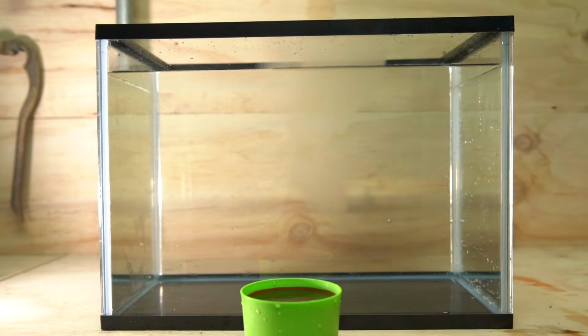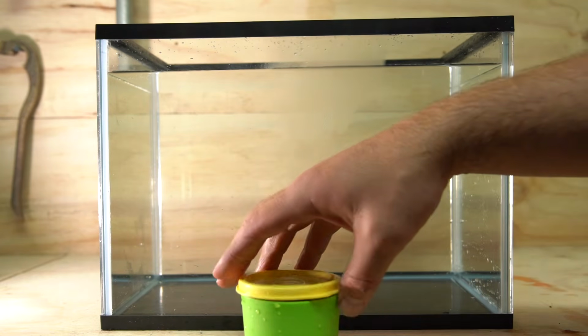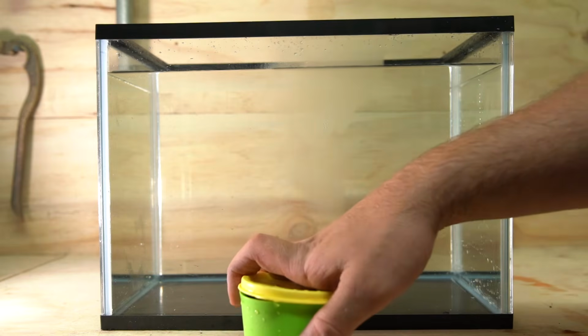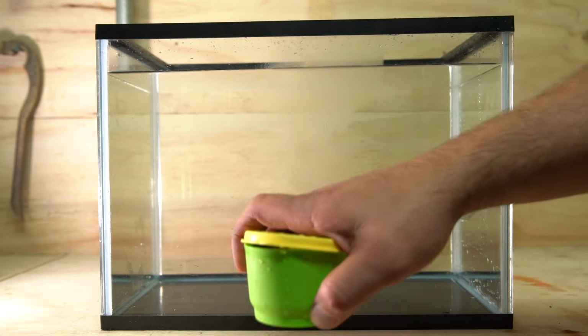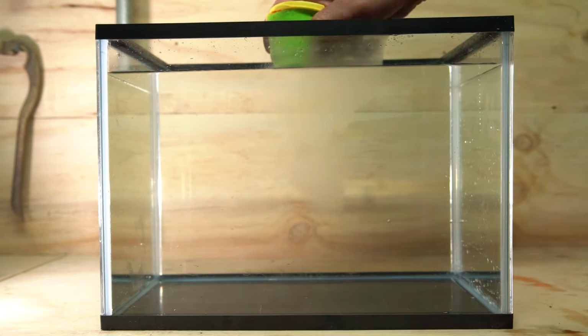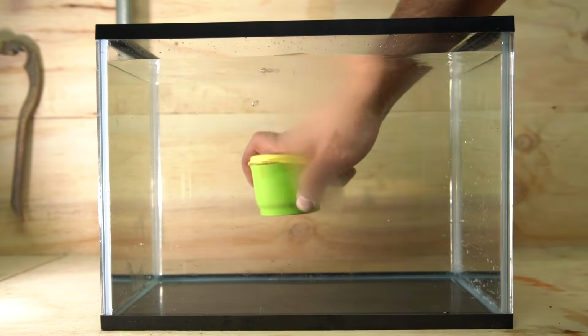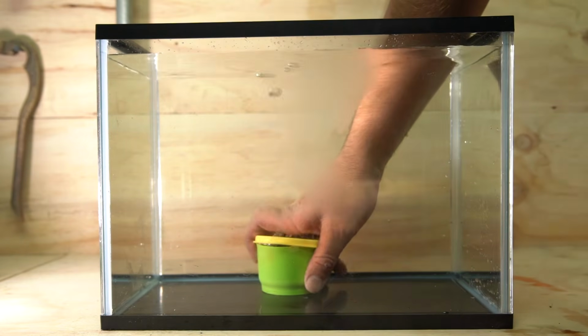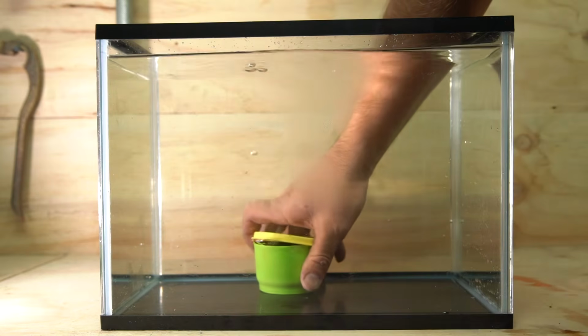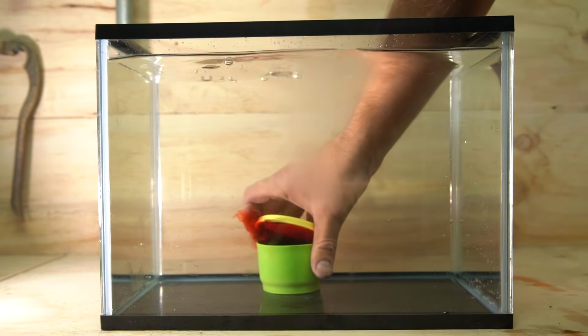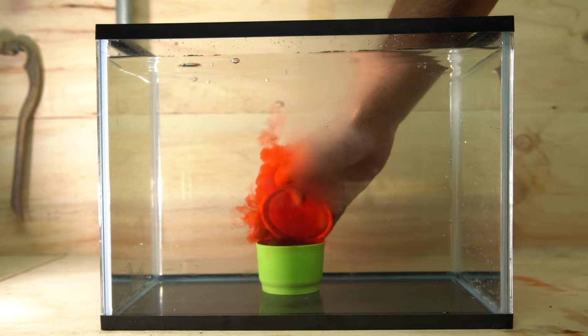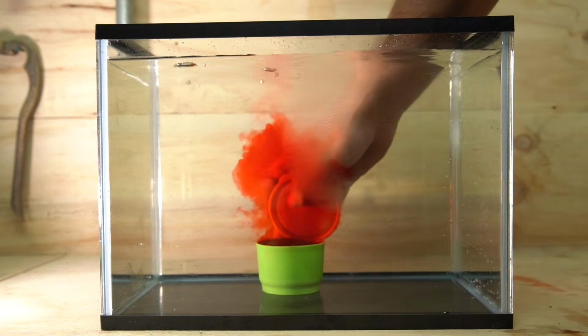And I'm going to add this small container into the fish tank and then release the boiling water. And what we should actually see is that the boiling water within the container should be more buoyant than the cold water around it, and therefore it should rise to the top. And this should really demonstrate what's going on inside a structure fire or any real fire when we're talking about our smoke.